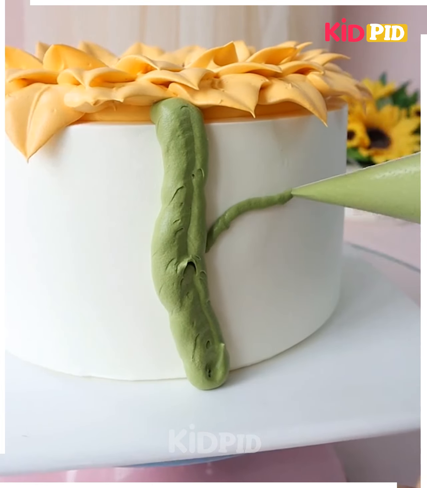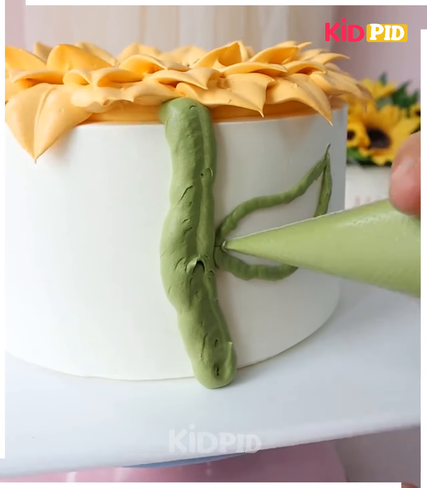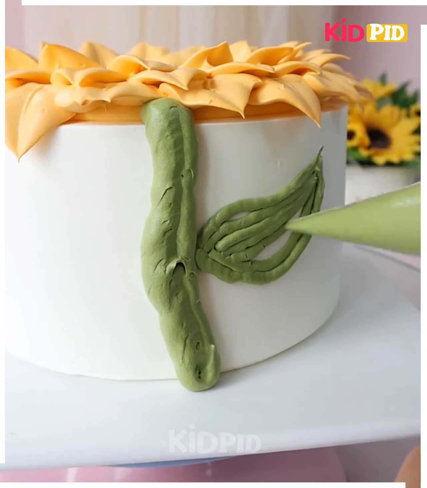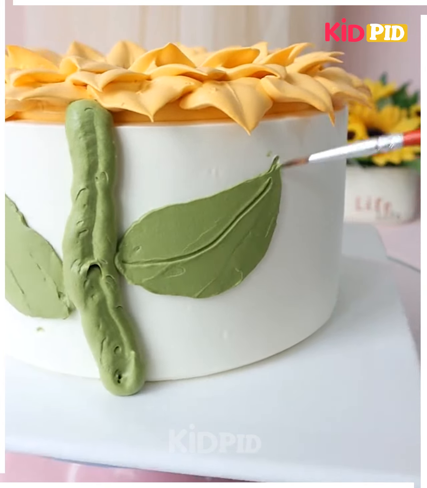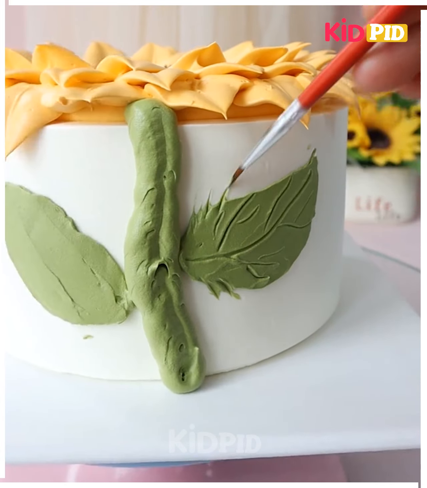In a similar way we are making the leaves at the side of the cake like this, and we are going to spread it evenly. You can also draw lines on it. You can use a brush for finishing, and look, your sunflower cake is ready.